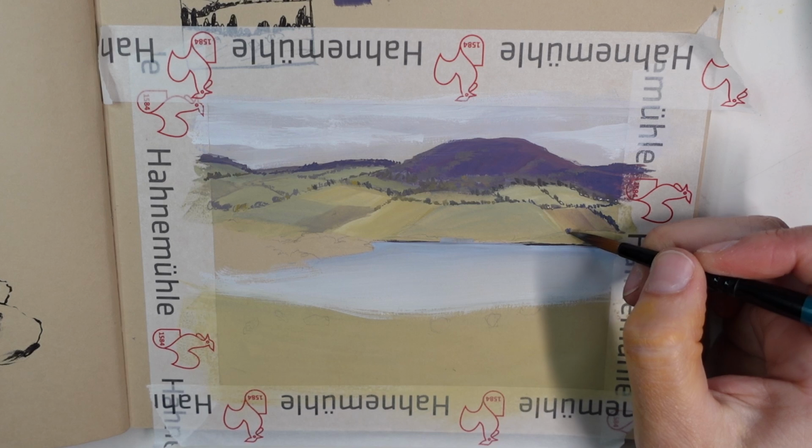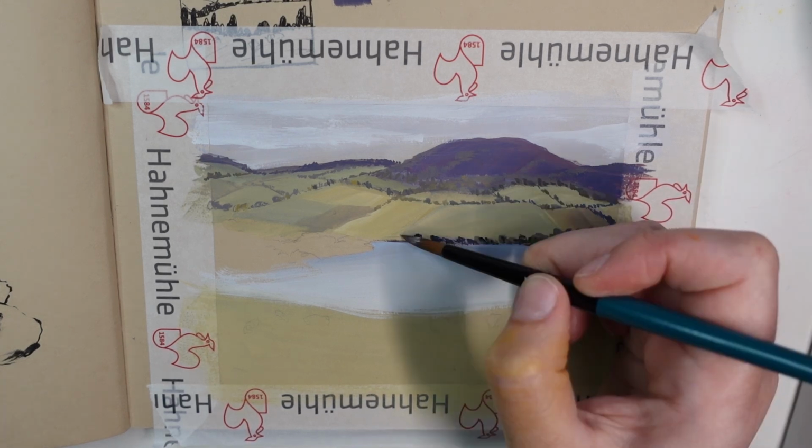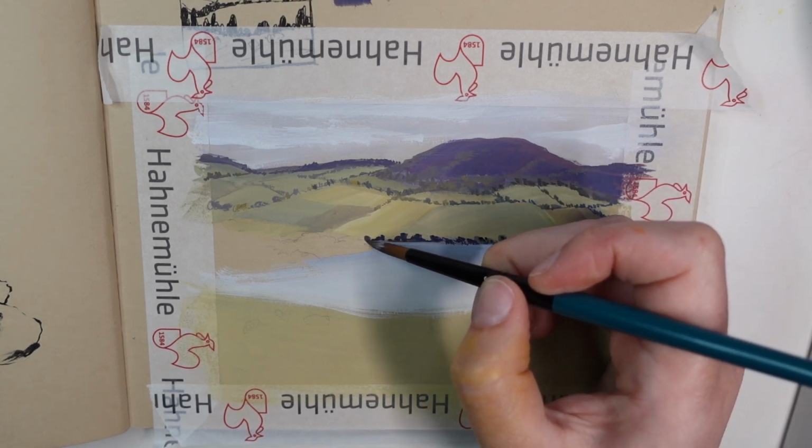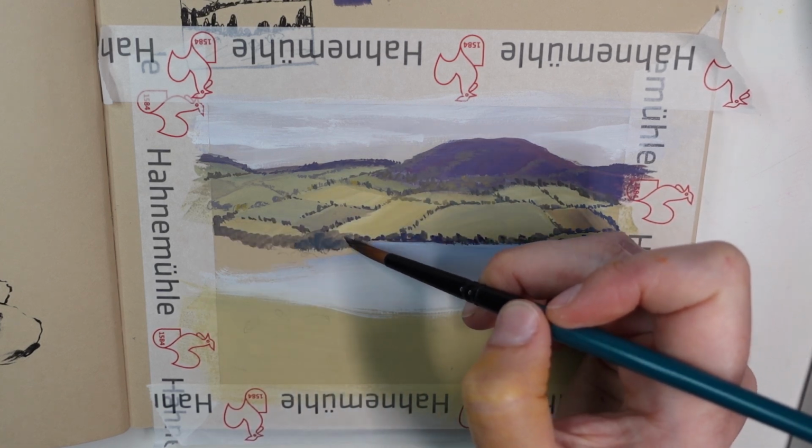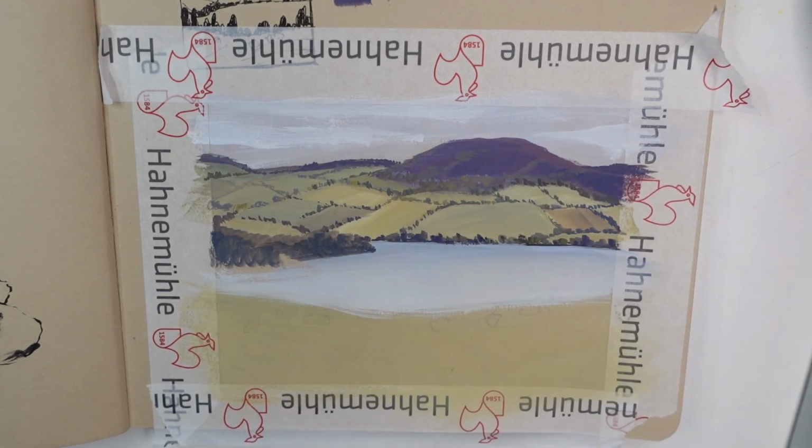When I'm back in the studio painting from reference photos, I use the knowledge I've gained outside to inform me in my decisions in the studio. So even if you don't always paint outside, it's still going to really benefit you in future paintings.